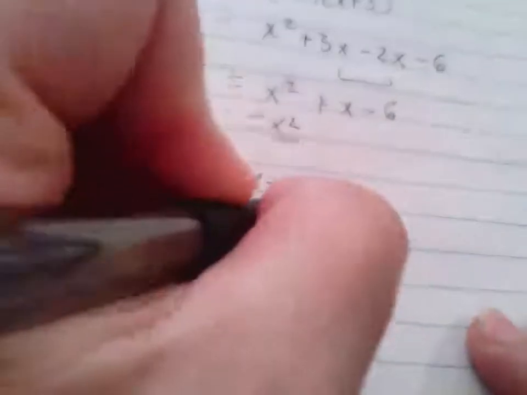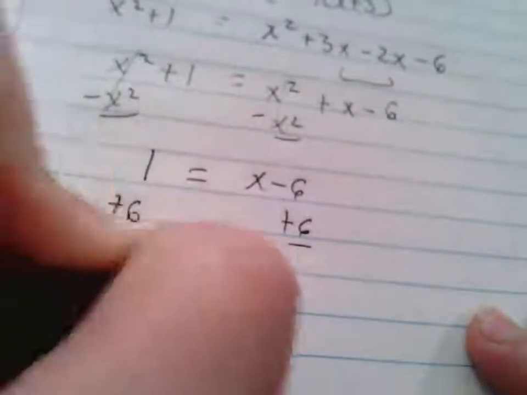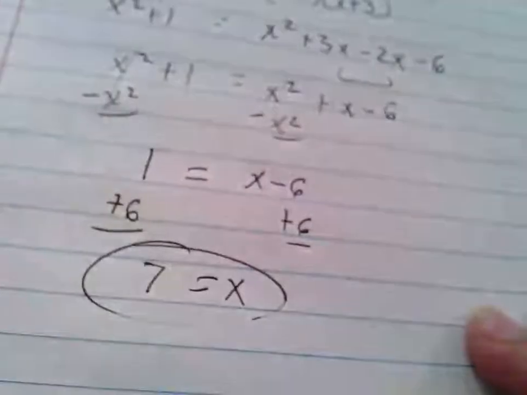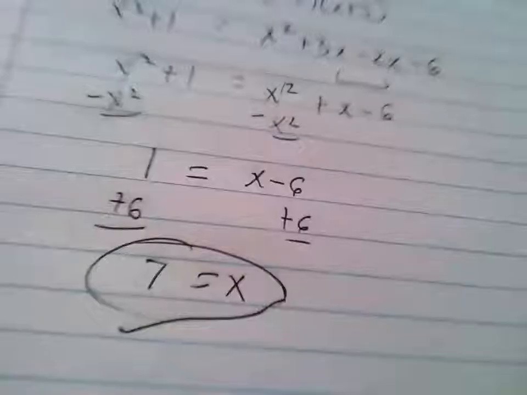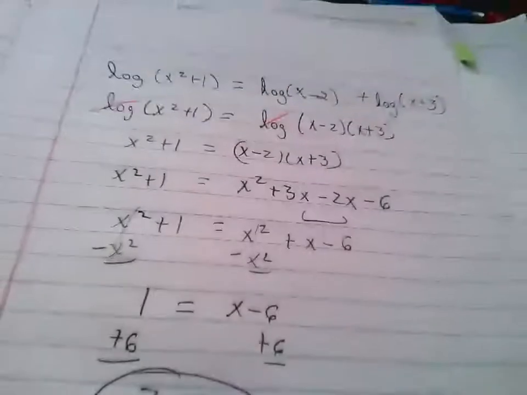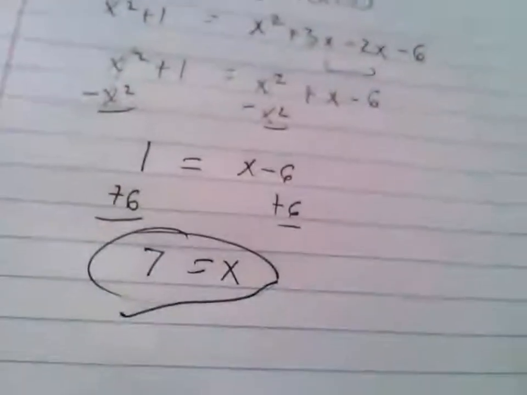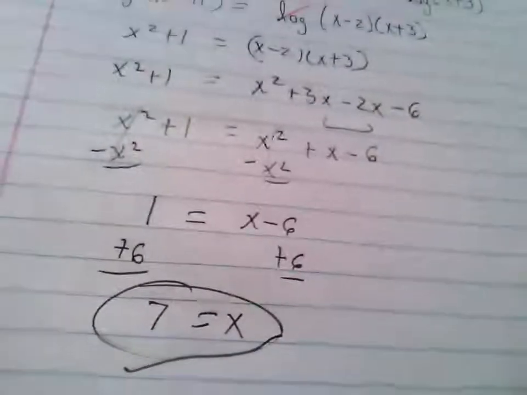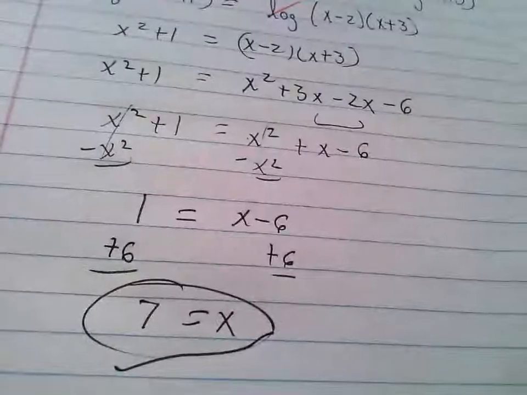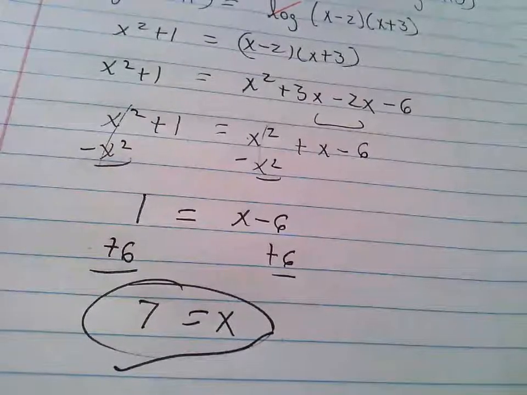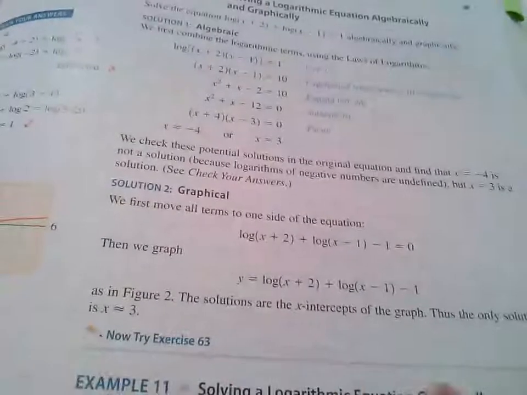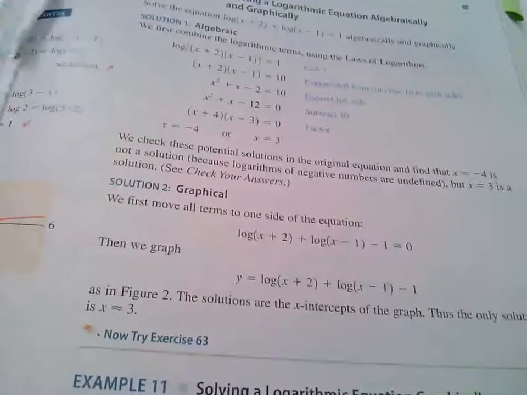So add the 6 to the other side. x is 7. So it turns out pretty nice looking after looking so ugly in the beginning. It just turns out to be a really simple one-step algebra equation, and you're going to see a few of those on your homework. The last example I want to look at, let's do that in another video, so this one's not too long.